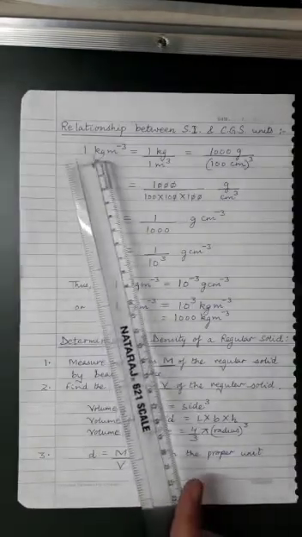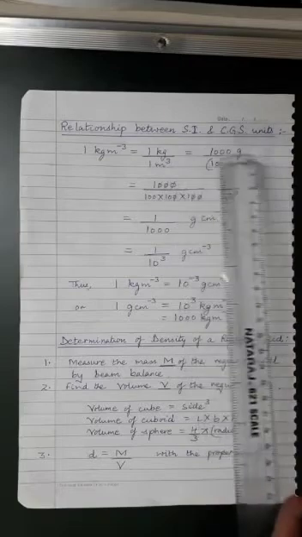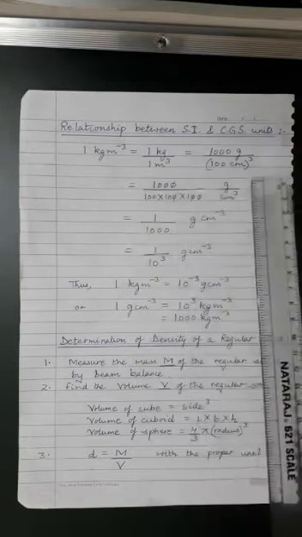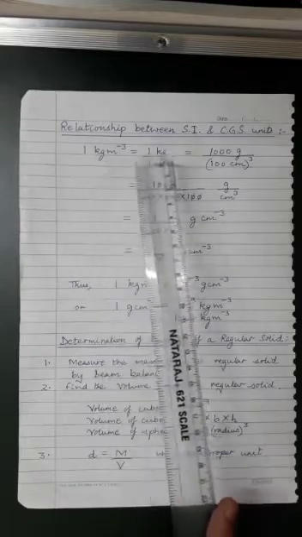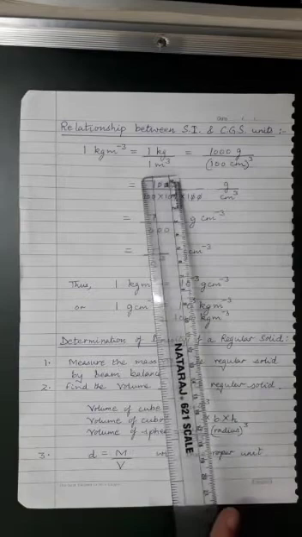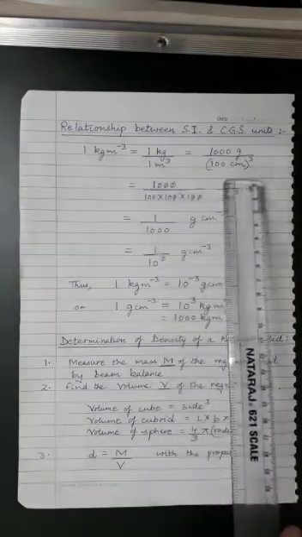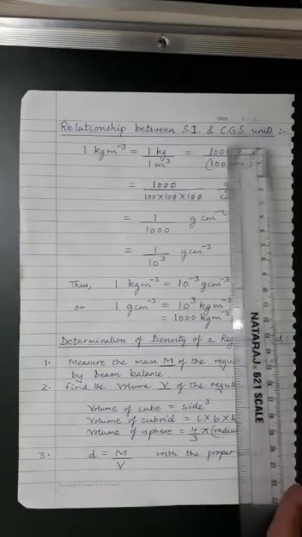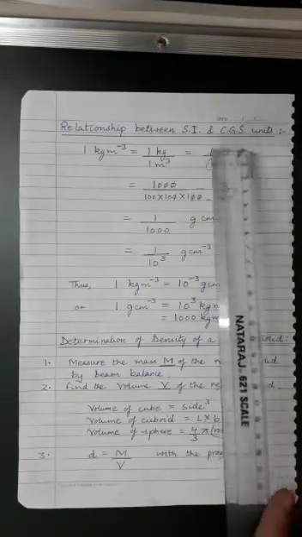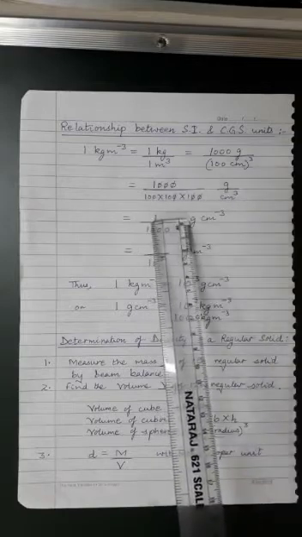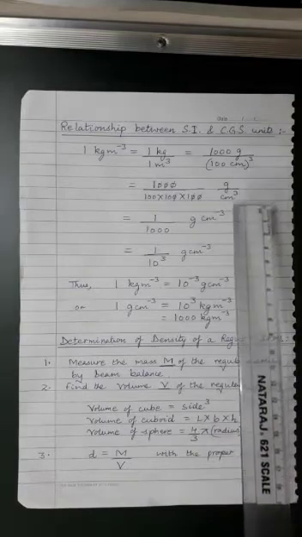My next topic is the relationship between SI and CGS units of density. You've already studied that the SI unit of density is kilogram per cubic meter and the CGS unit for density is gram per cubic centimeter. Thus, 1 kilogram per meter cube equals 1 kilogram upon 1 meter cube. You know, 1 kilogram equals 1000 grams and 1 meter equals 100 centimeter. So, this becomes 1000 gram upon 100 centimeter whole to the power 3. That means 1000 upon 100 into 100 into 100 gram per centimeter cube.